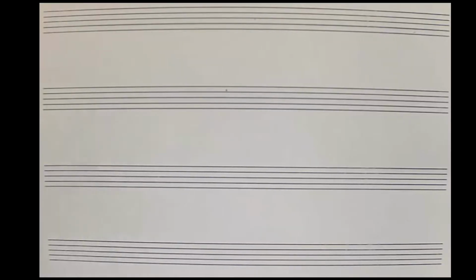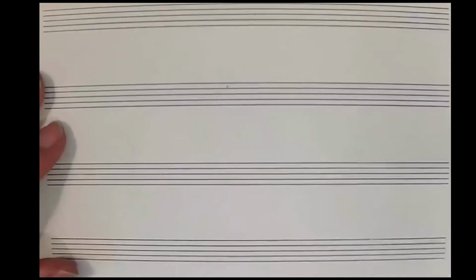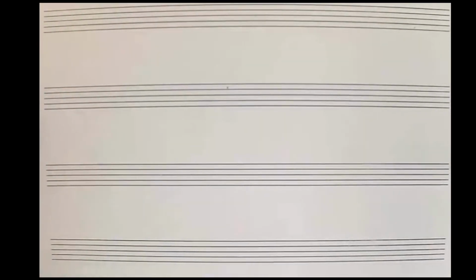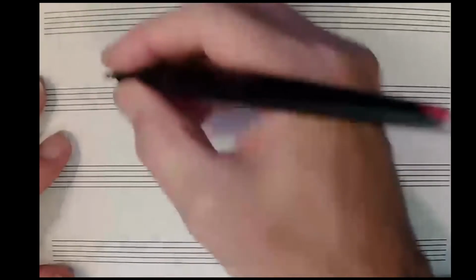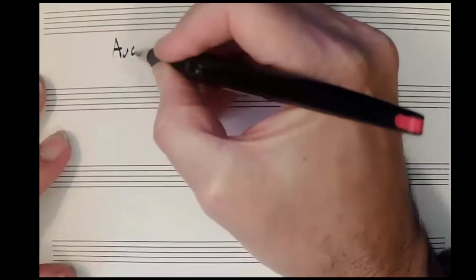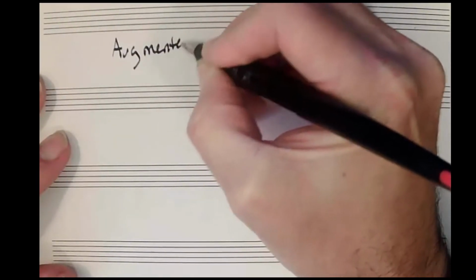We're going to take a look at chapter 22, and the first thing we want to see in chapter 22 is augmented and diminished intervals. So with augmented and diminished intervals, we've been talking about that a little bit throughout this class.